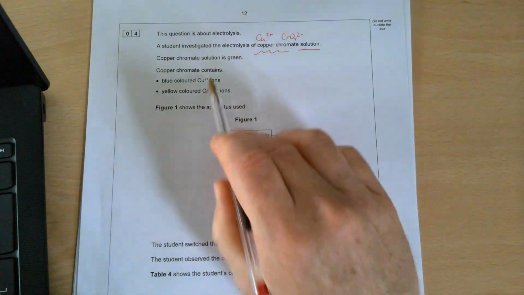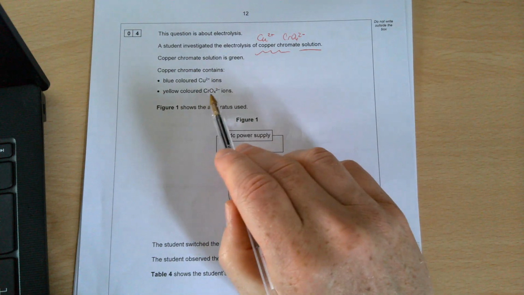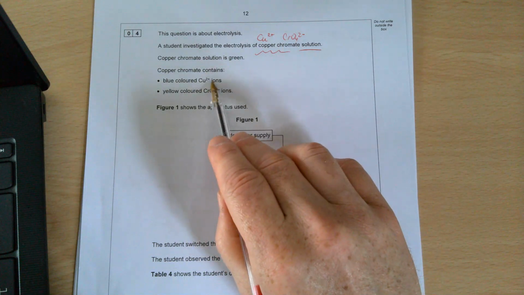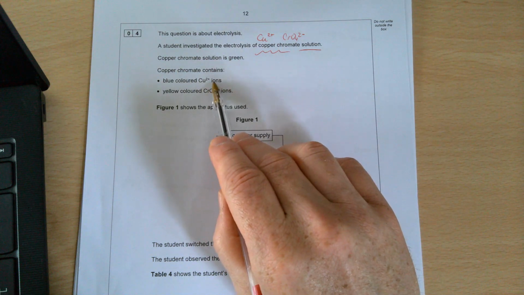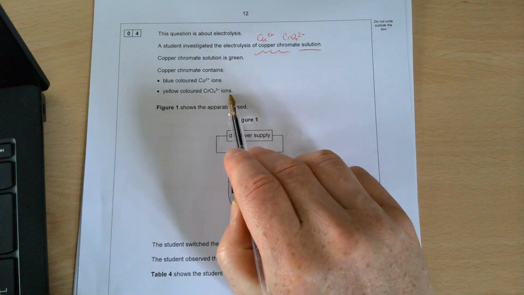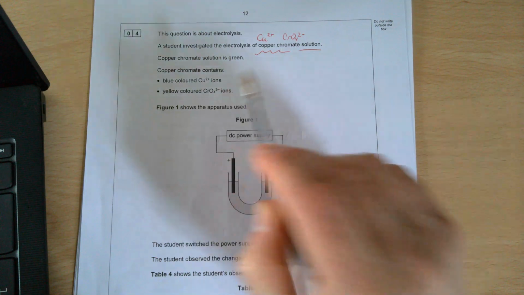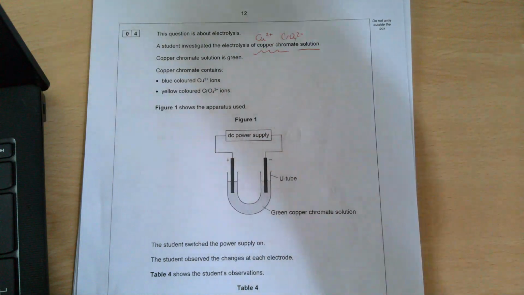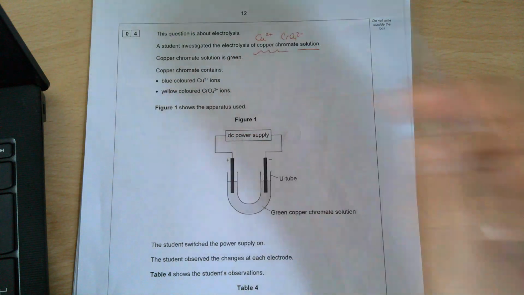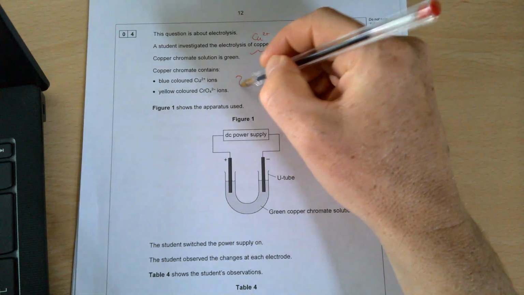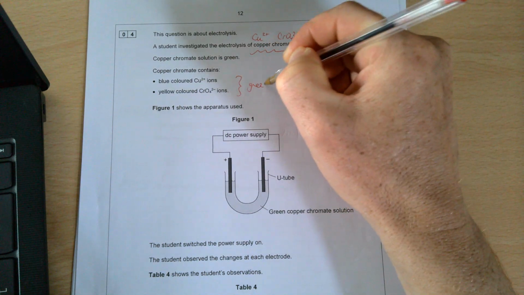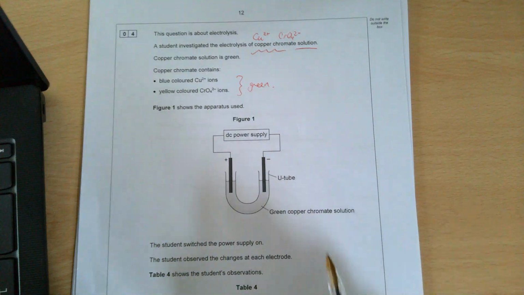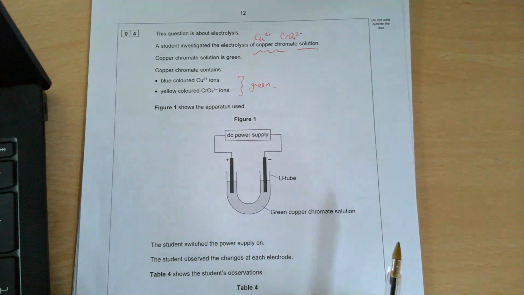You're not expected to be familiar with or have heard of the chromate ion before, because you're told in the question copper ions are blue, which you probably know, but you're told that chromate ions are yellow. If you have those together in a solution, the blue and the yellow colours mixed together is what gives it the green colour. So the green copper chromate is the colour mixture of the blue and the yellow.